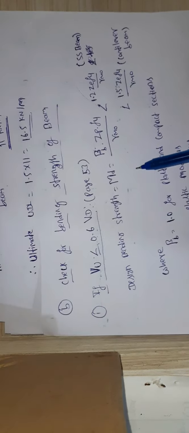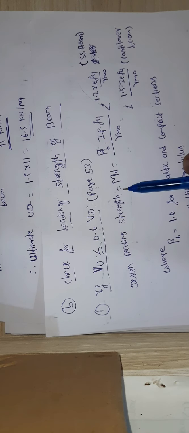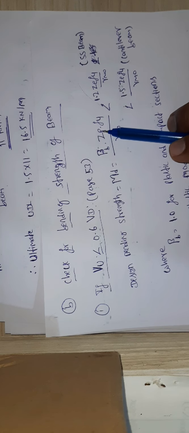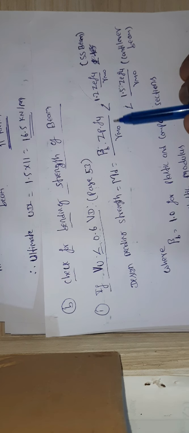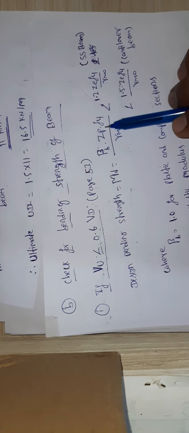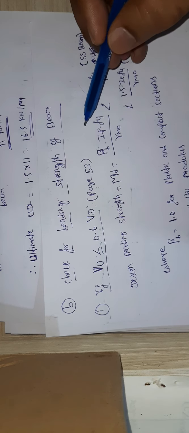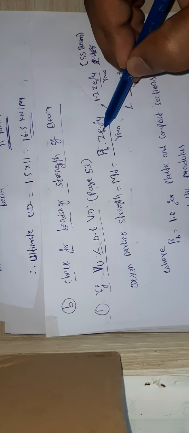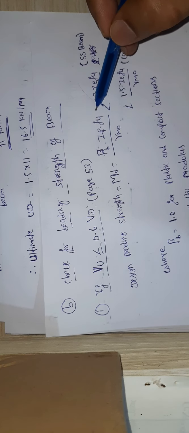You can see this formula, which is on page number 53. Design bending strength: what is the formula for design bending strength? MD equals beta B into ZP, where ZP is the plastic modulus, ZP into Fy by gamma m naught. To select the type of section, I need to find out ZP. Then how to find out ZP? ZP equals MD into gamma m naught divided by beta B into Fy.